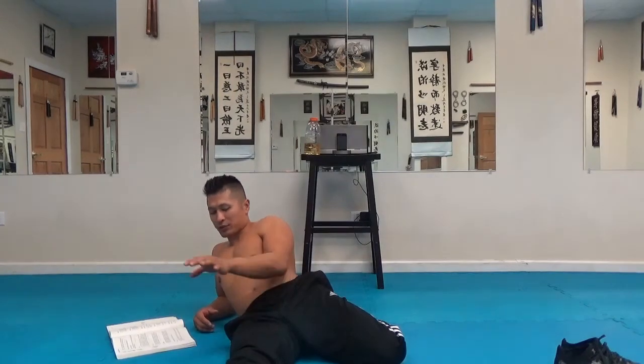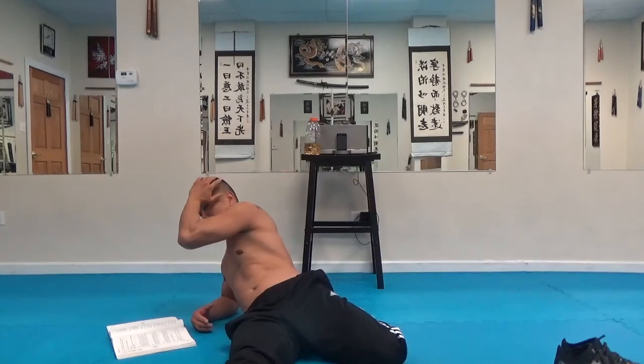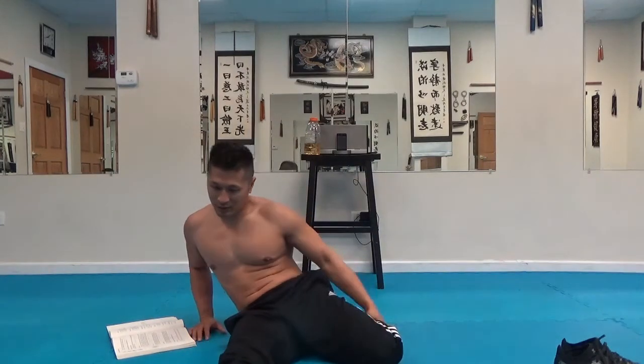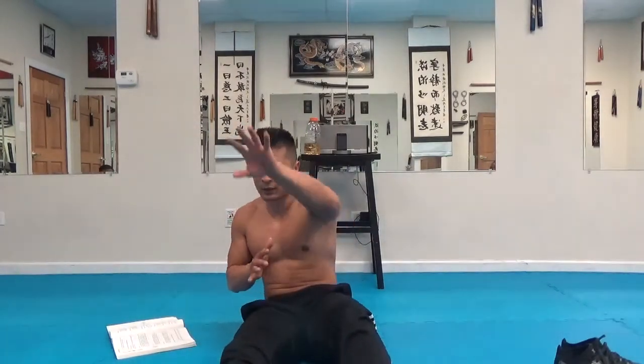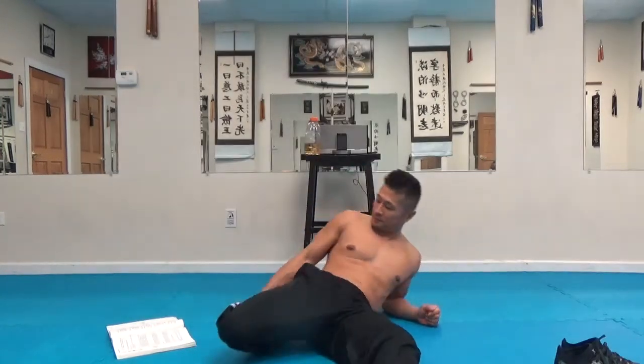So if the guy's punching, he's doing a cross. I think he's talking about cross parrying like this. Like you block, instead of blocking like that, you block like this and you hook him. Okay, I think that's what he's talking about.